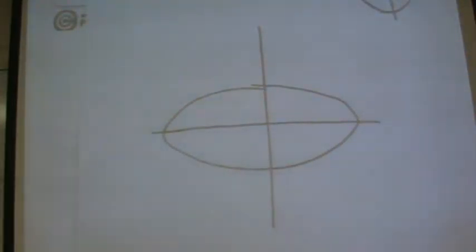Your major axis is this right here. That's your major axis. Your minor axis is this one. So one's smaller than the other. This is your minor axis.